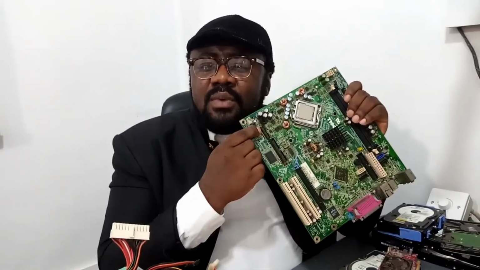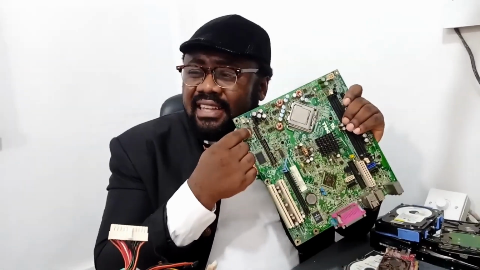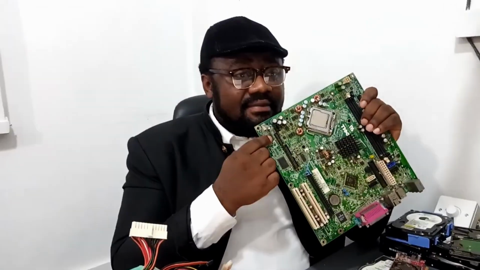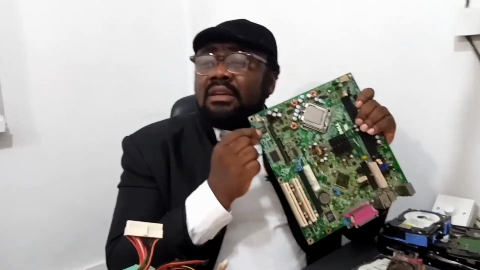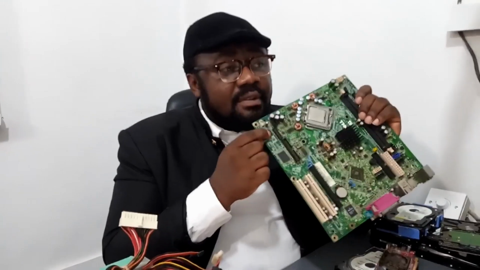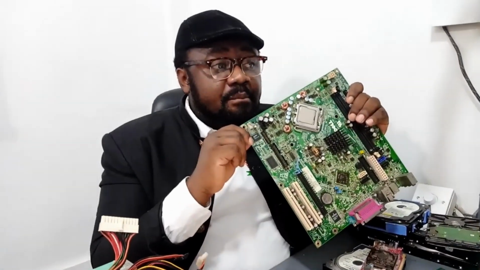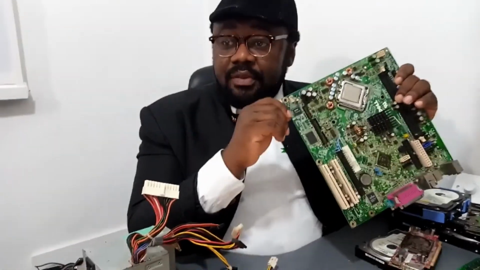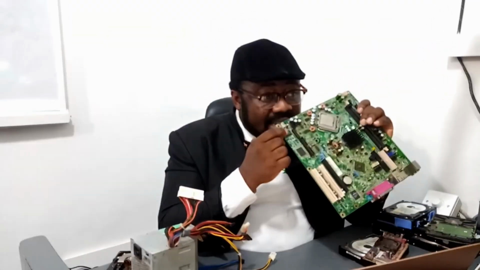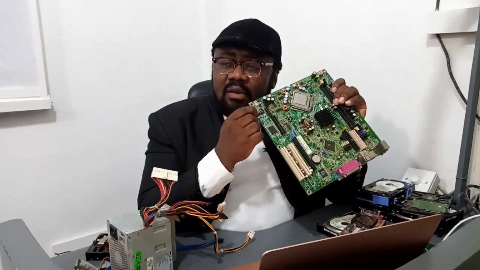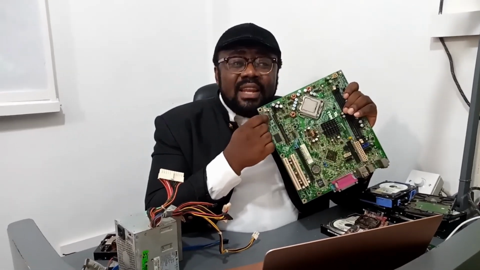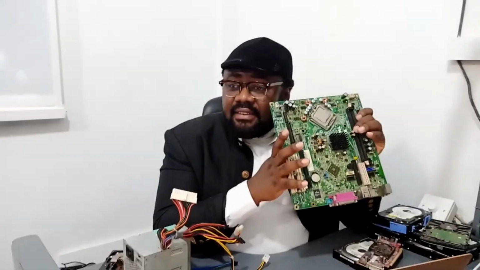Now, this chip is one of the most important chips inside the computer system, because without this chip, your computer cannot start. Have you ever turned on your computer before? You can only turn on your computer because of the information in this chip. The information here was placed there by the manufacturer of this computer or this motherboard.